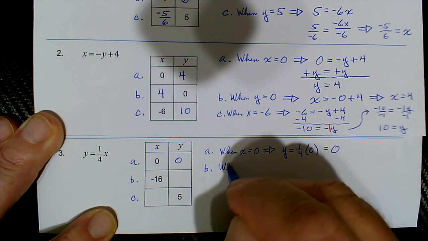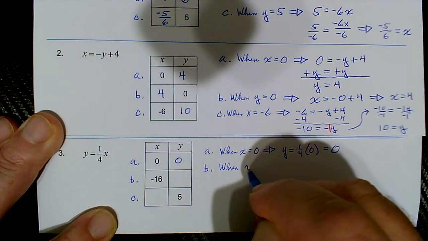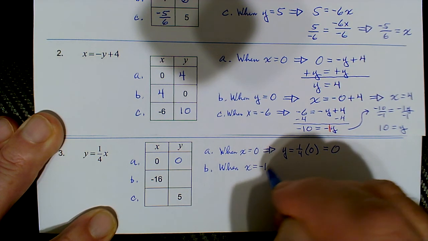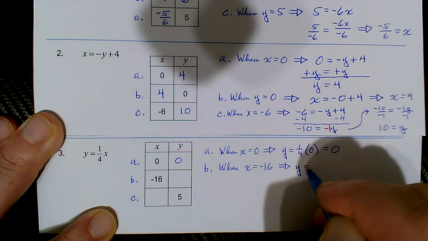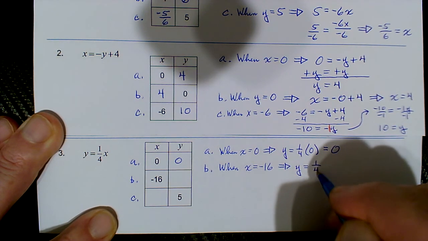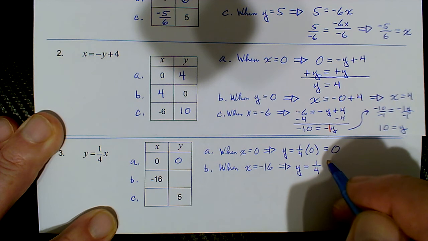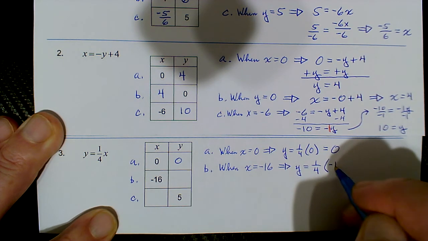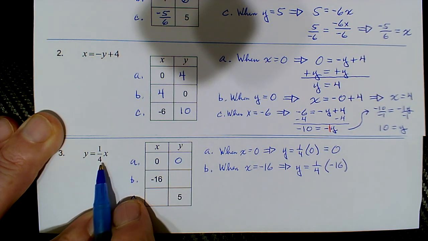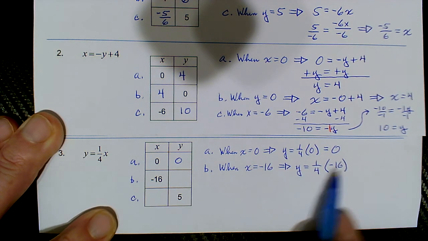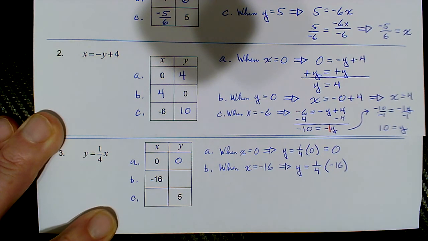they choose kind of a large number for x and kind of a value that's not really typical. But there is a reason why they chose negative 16. That's because when you substitute it into the equation, again our main equation, y equals 1/4 x, we get a cancellation because we have 1/4 times x, which is now negative 16.